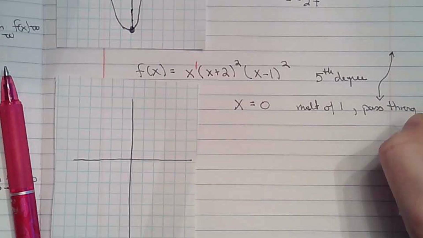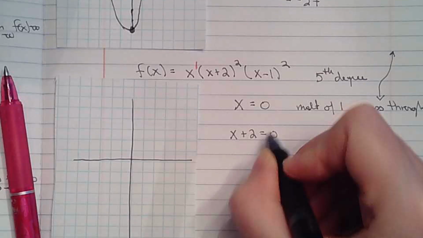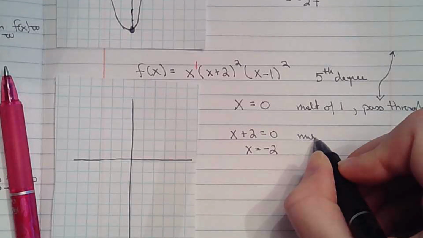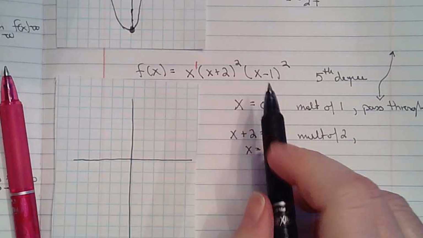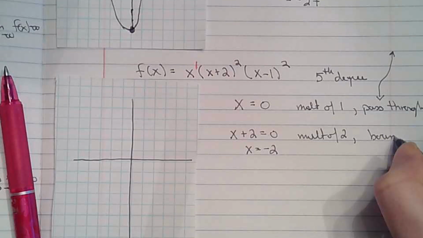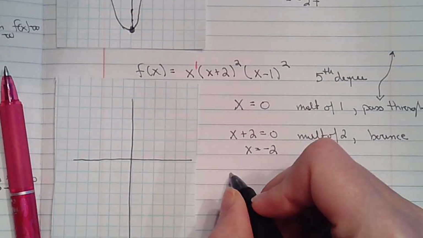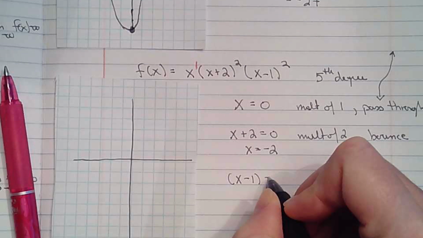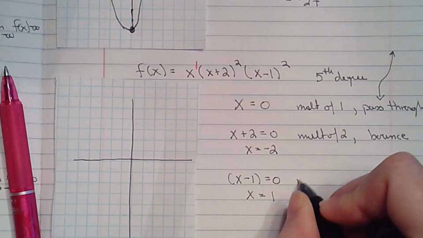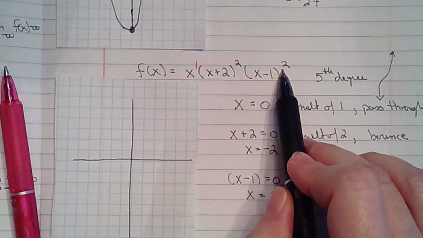I take the next factor, x plus 2 equals 0. X equals negative 2. It has a multiplicity of 2. And because this time the power is even, it is actually going to bounce off of it. So anytime you have an even power, we bounce. We have x minus 1 equals 0. X equals 1. So again, it's an even number, so it's multiplicity of 2, and therefore it will bounce.